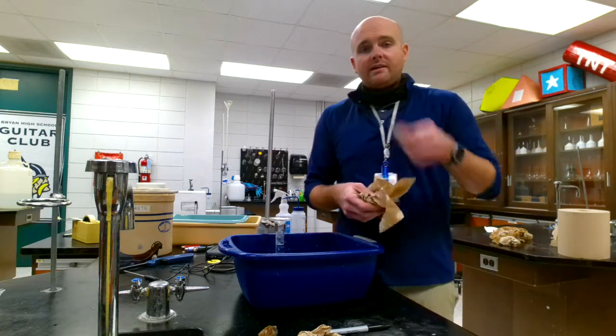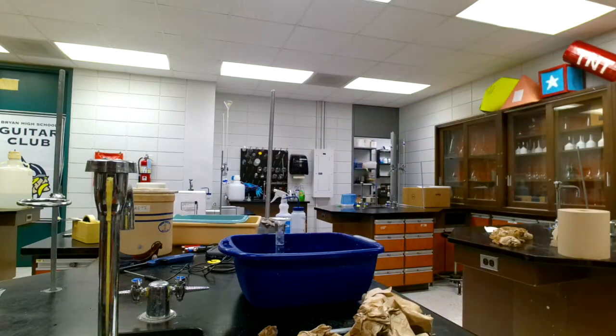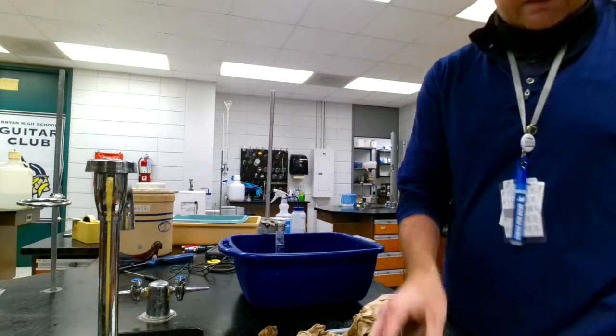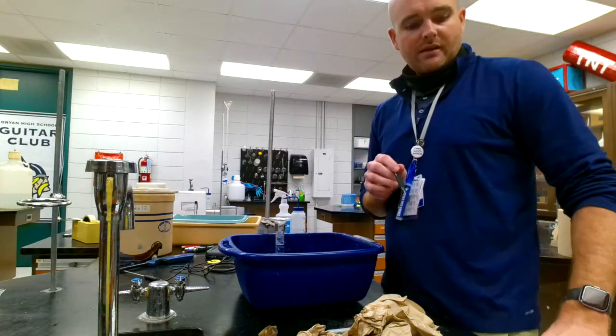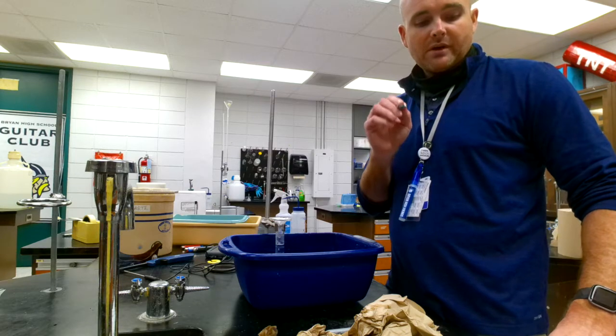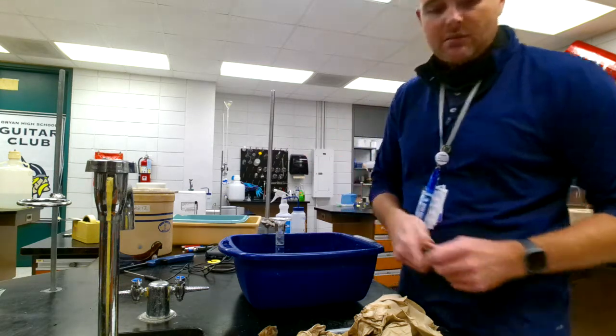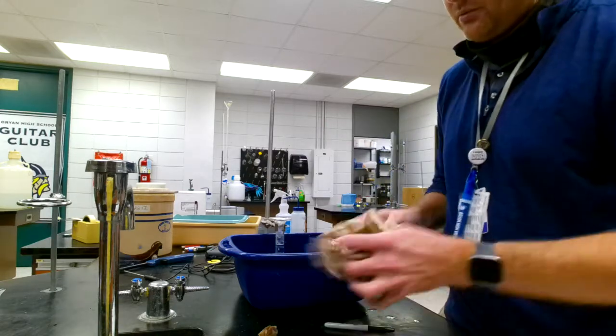So more on IAs later. Let's see if we can check this out. Success. The final mass of that was 21.3581 grams. Good job. So it did decrease. We're in good shape.